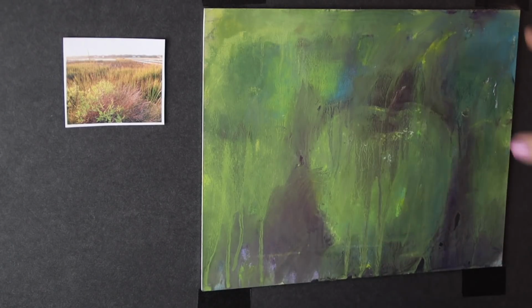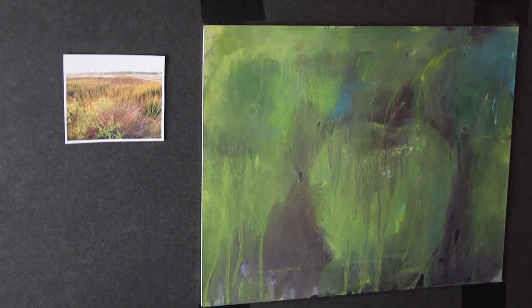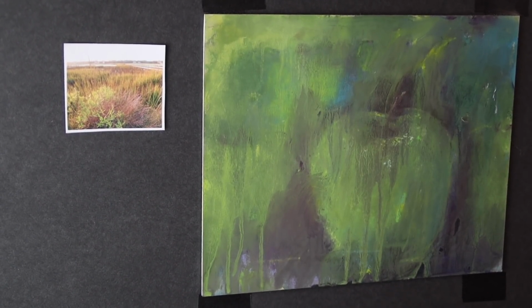So I have a really nice greenish background. Now I have this kind of out of focus green toned surface that I'm going to work on. I like to reuse my boards and my papers whenever I can, instead of just letting them pile up or even throwing them out if they're not anything that I really want to keep.